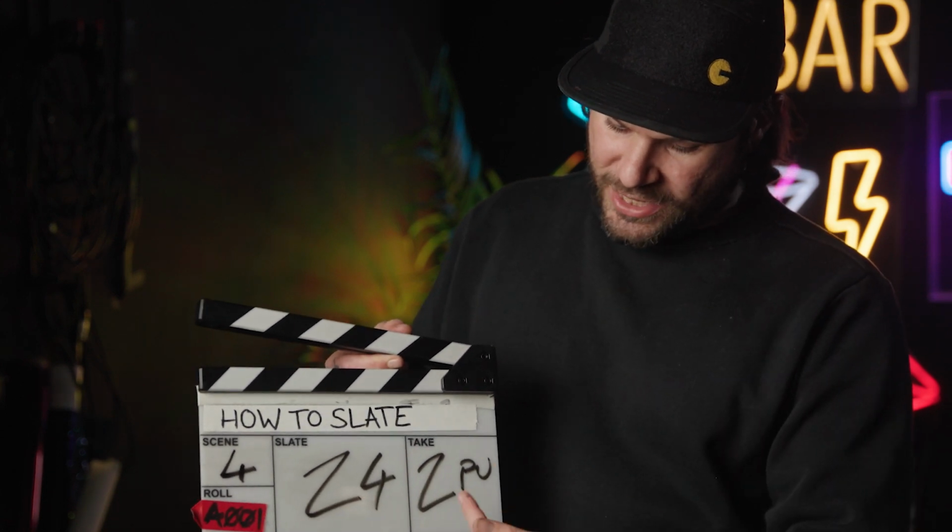That happens. Say the director has decided that he just wants to get one little line at the end or one line at the beginning of a certain angle or a slate. You need to let the editor know that this is just a pickup or just a fraction of the scene. So we'd do scene 4, slate 24, take 2, pick up. And then that will let the editor, or the post-production team, know that this is just a little segment of the clip.